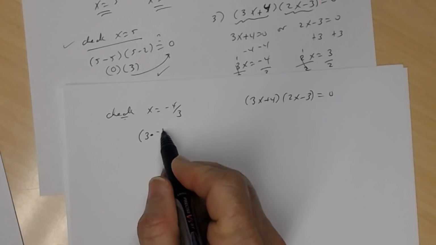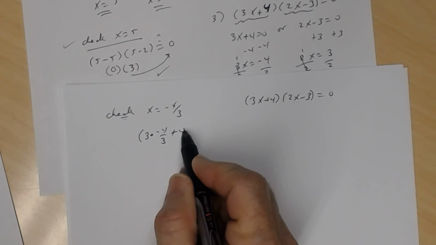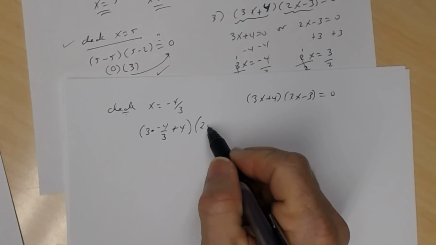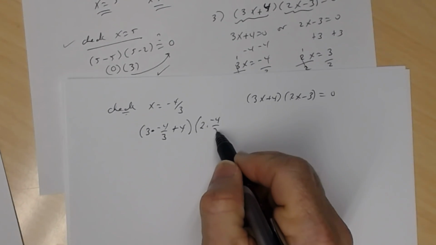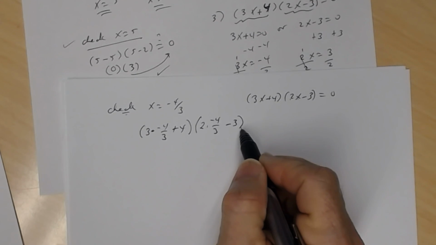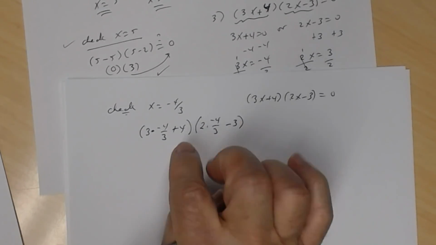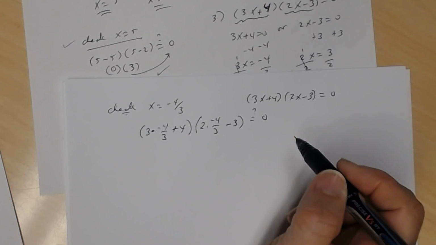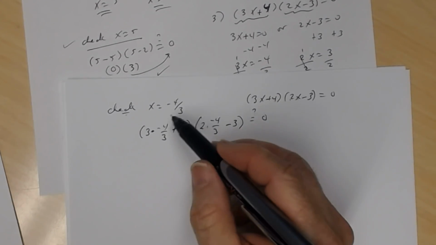x is -4/3, plus 4 times 2 times x, and x is -4/3, minus 3. And I want to see if this product is going to equal 0. All right, well, let's look at this parentheses first.